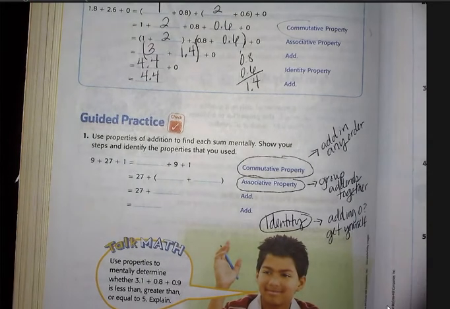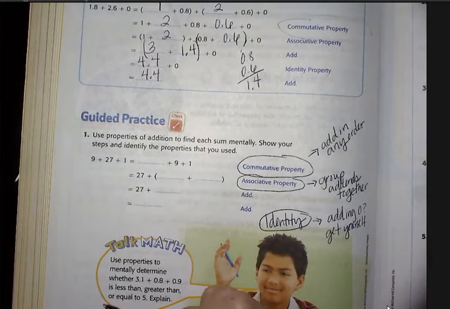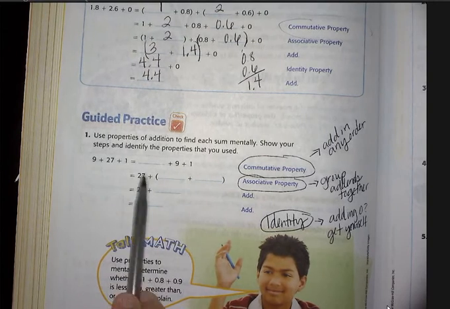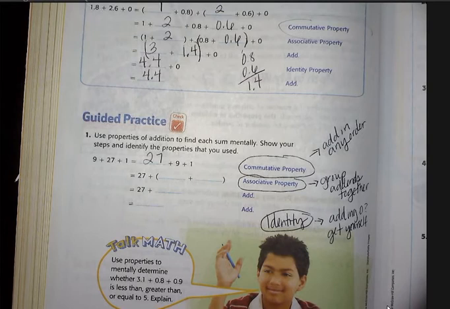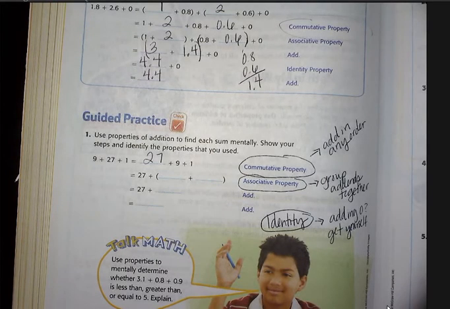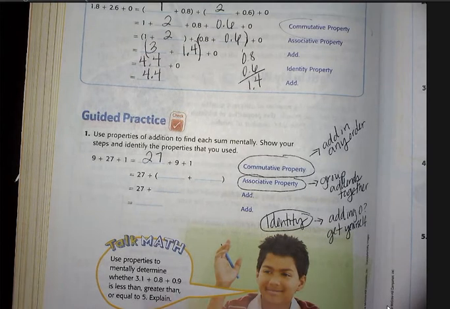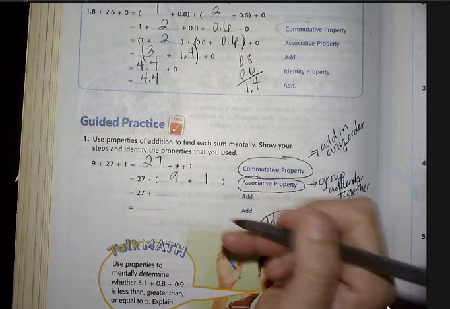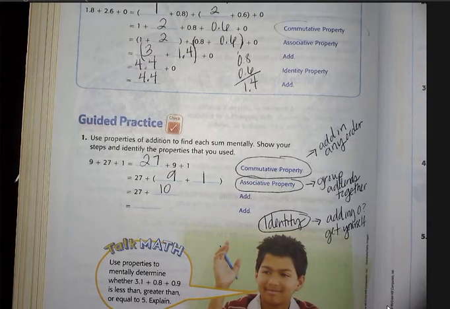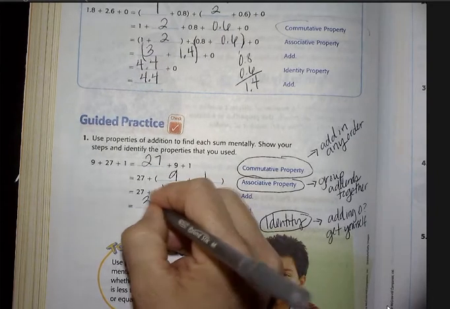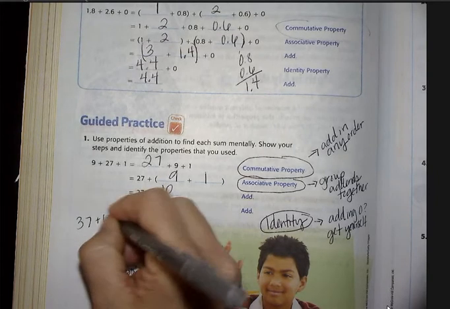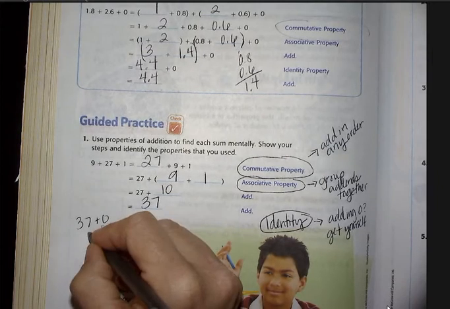Okay, let's do this one problem here. Use the properties of addition to find each sum mentally. So 9 plus 27 plus 1. Well, let's use the commutative property and rearrange it to be 27 plus 9 plus 1. Those are those same three numbers, just rearranged, because I can add them in any order. Now, because of the associative property, I'm going to have these 9 and 1 associate together. So I can group them to make a 10. And now I can add 27 plus 10 to be 37. If I had 37 plus 0, I wouldn't even have to worry about it because of the identity property. So that one would be easy.